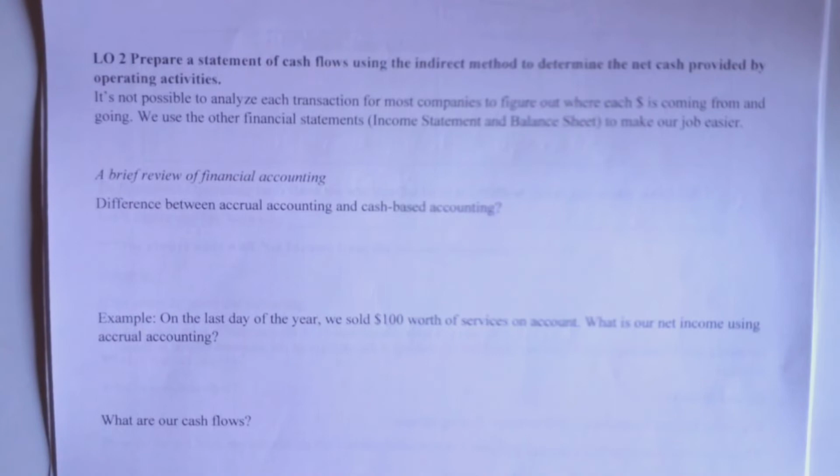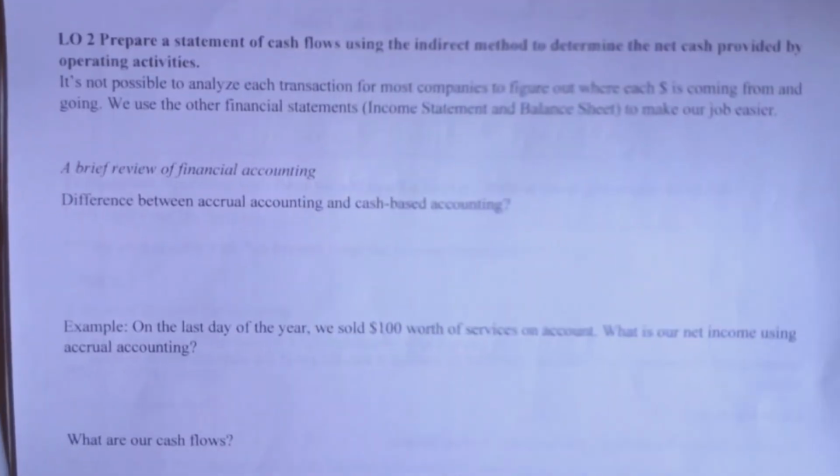Okay, so the first thing you had to learn in this chapter was how to interpret a statement of cash flows, right? So we looked at 3 different companies and saw how they differ. So now you're going to learn how to build one, okay? And I'm going to show you why we do what we do to build one, and then I'm just going to give you a formula so that if you don't care so much about the why, you have a formula that you can use.